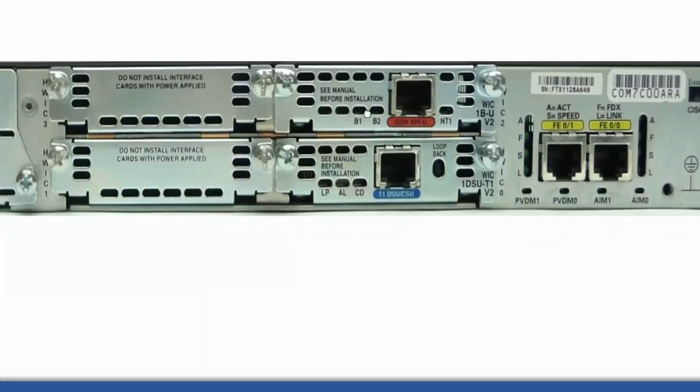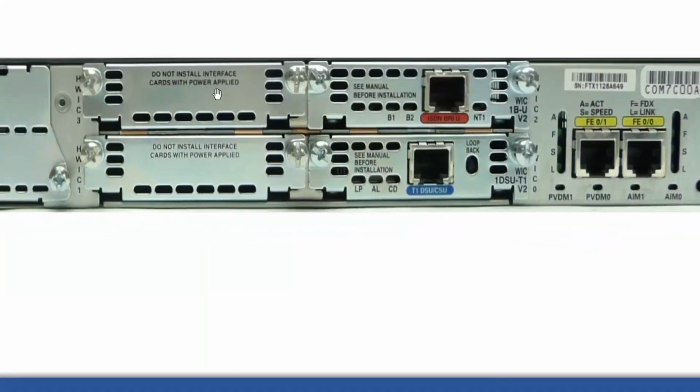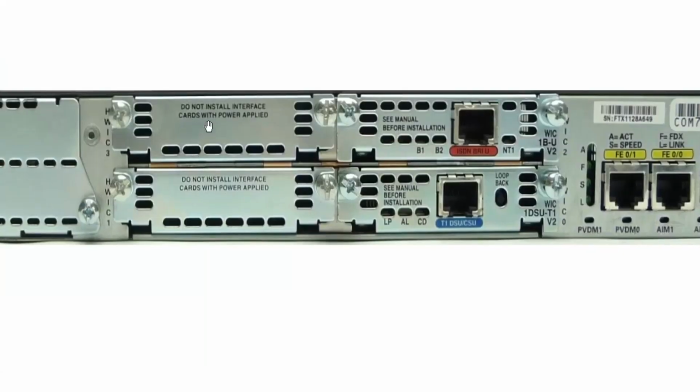And these are the slots. Remove this plate, and you can add or insert a LAN port or WAN port. It is giving some instructions; you can read it. Do not install interface cards with power applied.